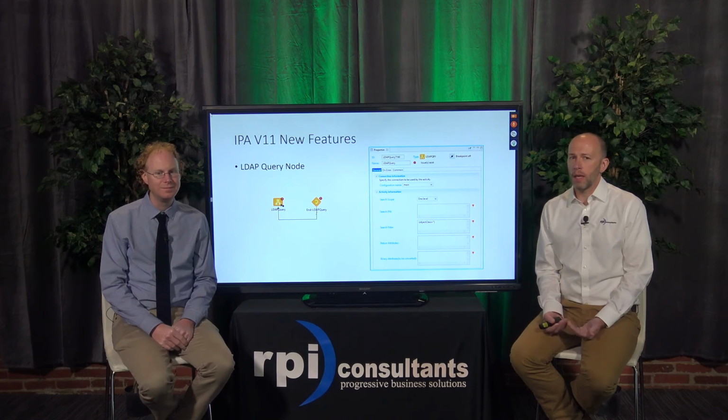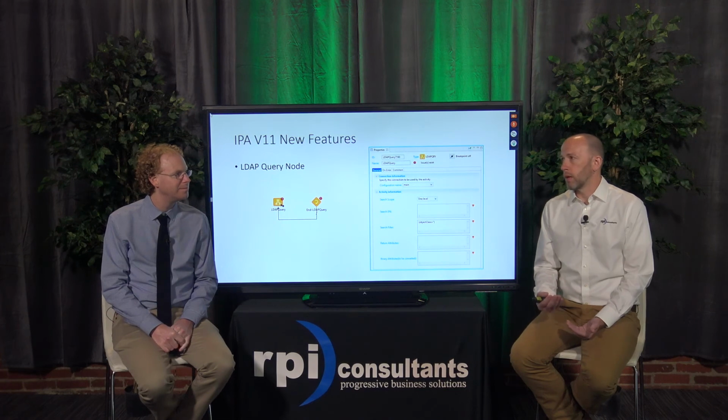So you've always been able to query the Lawson LDAP through the RM nodes. Well, now there is an LDAP Query node that allows you to connect to any LDAP. So you could be connecting to your corporate LDAP for Active Directory information. Whatever you can do in a search, you can build that search string out here and query that LDAP.